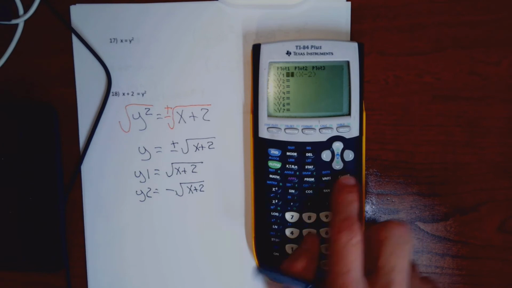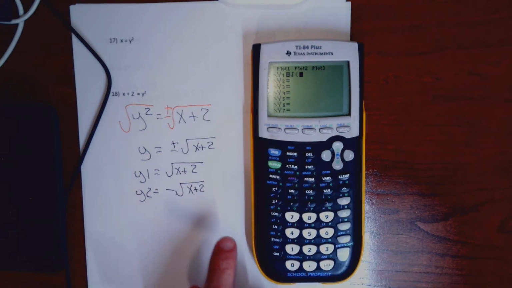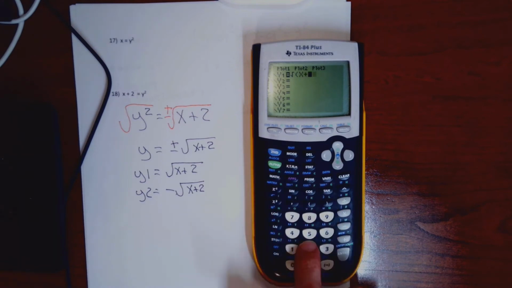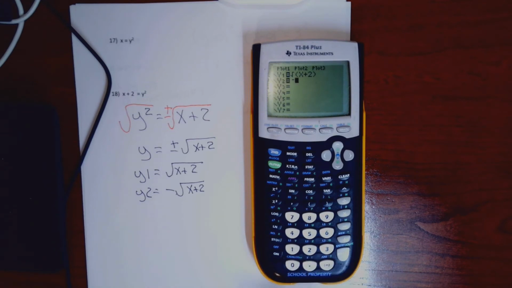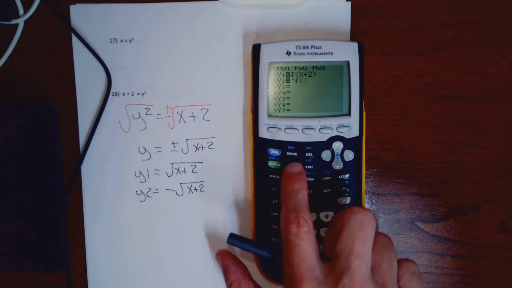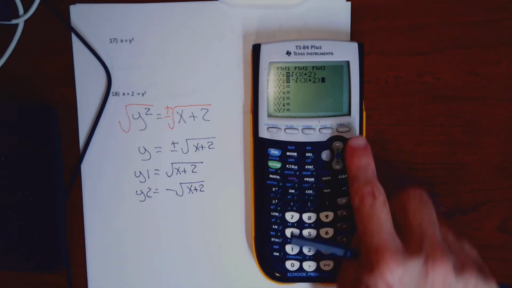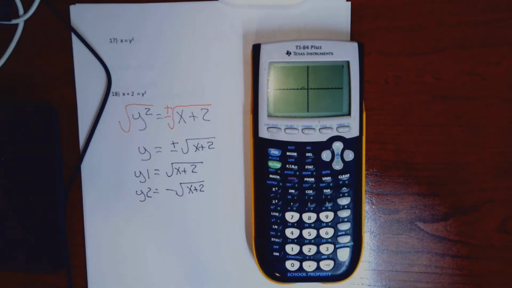clear out what's in here, so clear that. I'm going to go second, x squared, and then x plus 2, close out my parentheses, hit enter, use the negative in the bottom row of the calculator for the negative square root of x plus 2, then second, x squared, x plus 2, and now just hit graph, and it'll draw the graph for me.